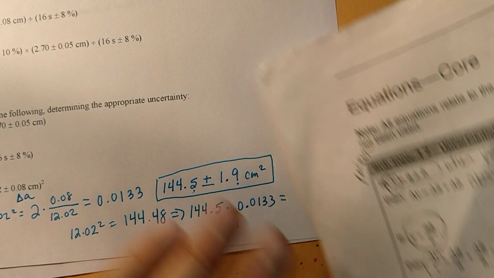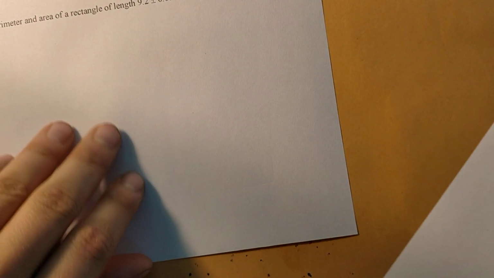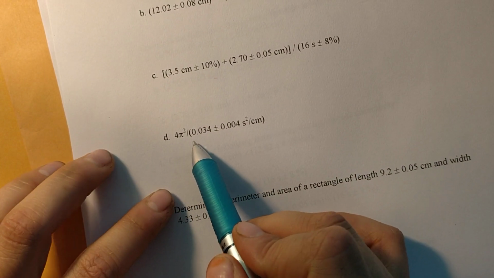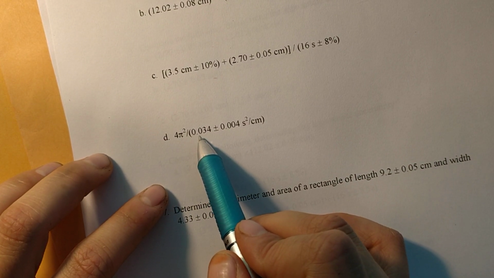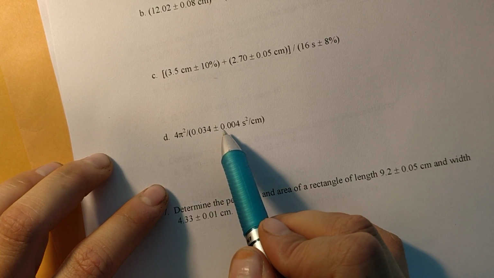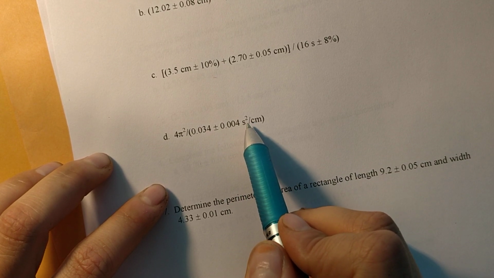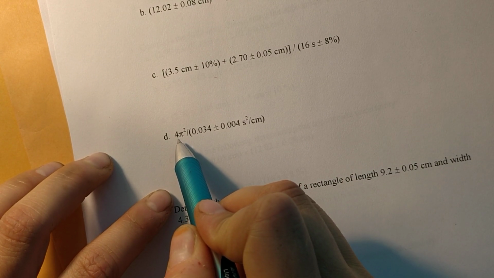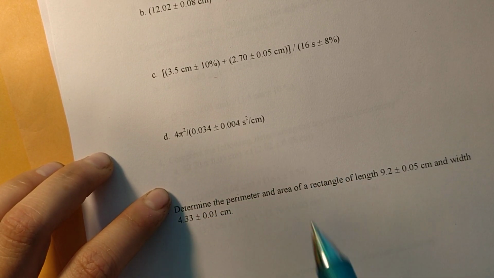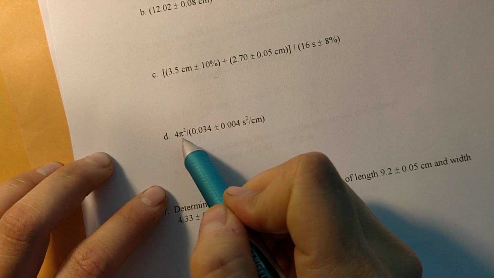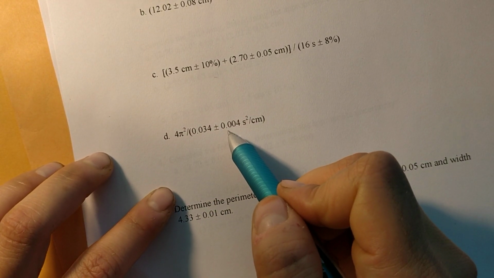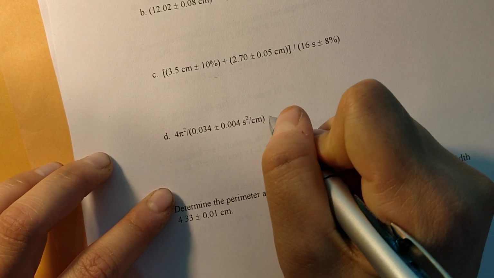Okay, let's do one more. We'll do number 6D. This is a good one. 4 pi squared divided by 0.034 plus or minus 0.004 seconds squared per centimeter. This is a constant. I'm dividing a constant by a measurement that has an uncertainty. The constant has no uncertainty, so the percent uncertainty in the resulting calculation doesn't change.